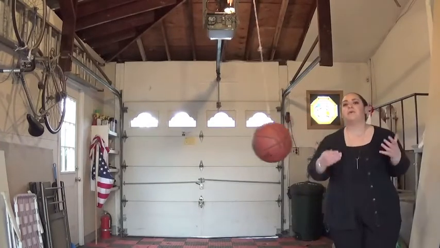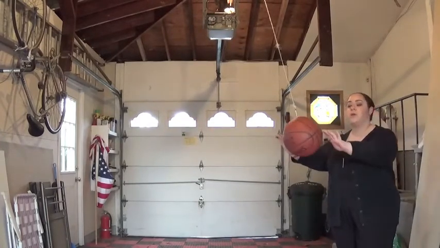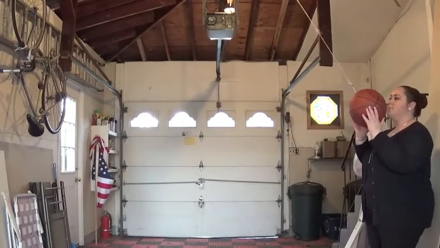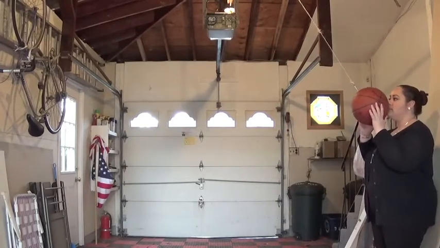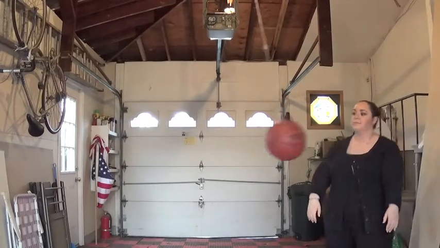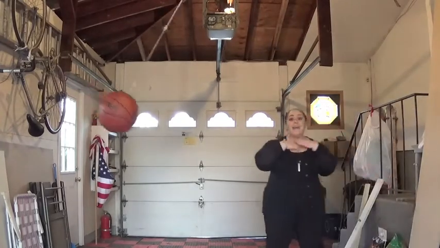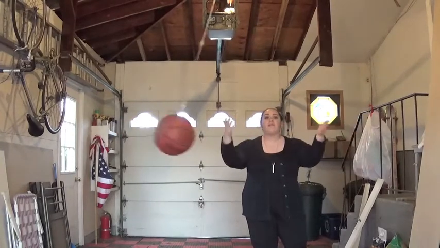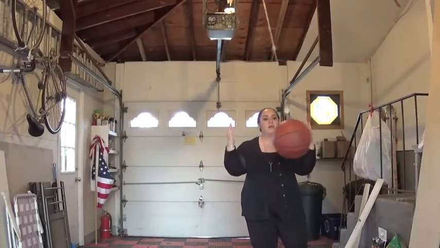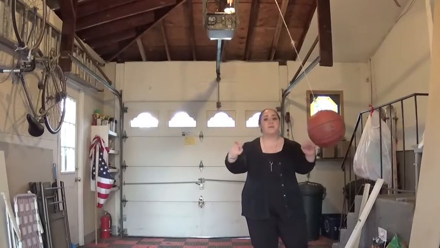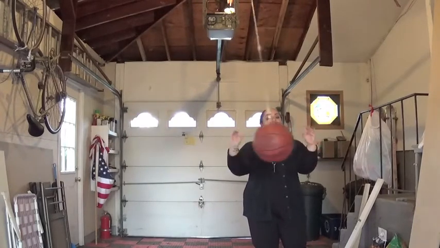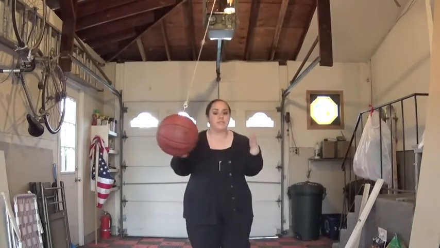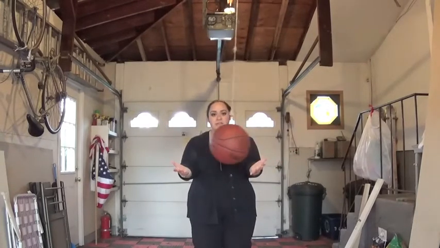What happens if I were to push the basketball away from me? Let's see. Now, I knew that that was going to hit me in the face. It would have hit me higher if I was taller. What's the difference in pushing the basketball as opposed to just letting it go? Tell me about the energy, the different energies of the system.